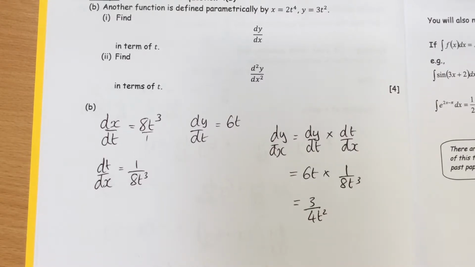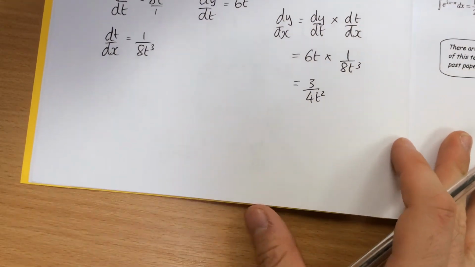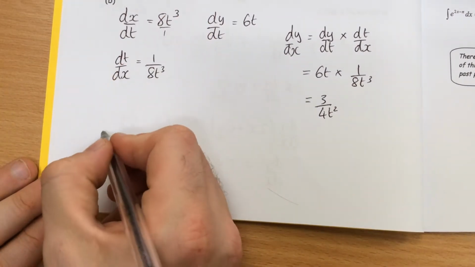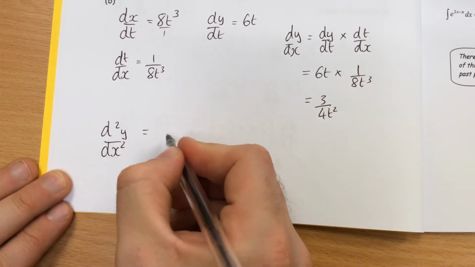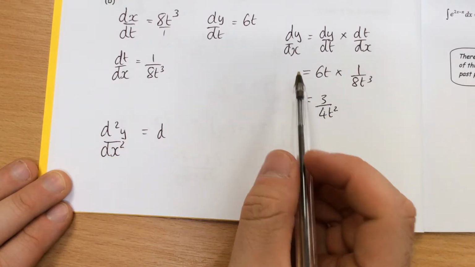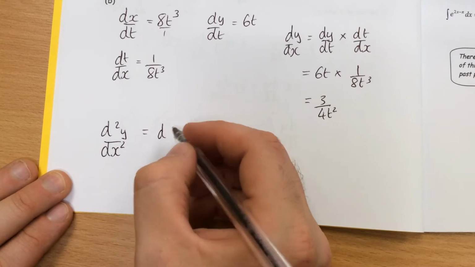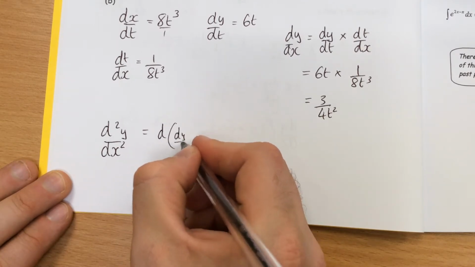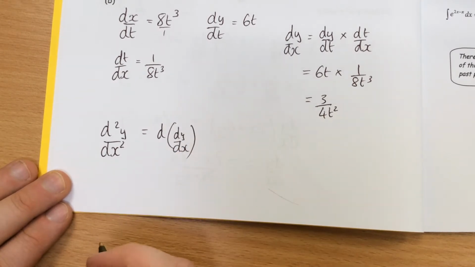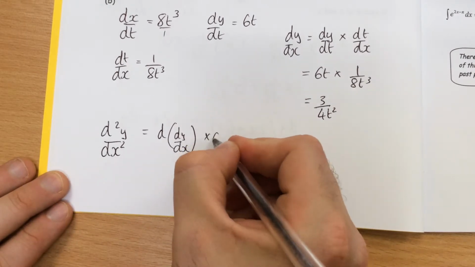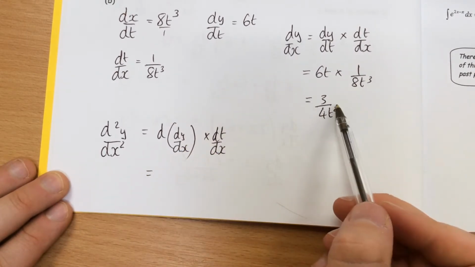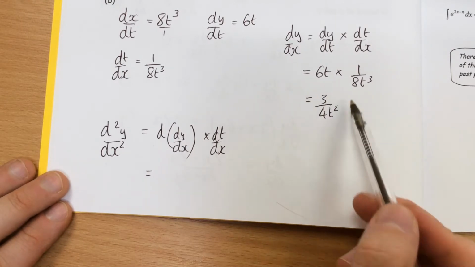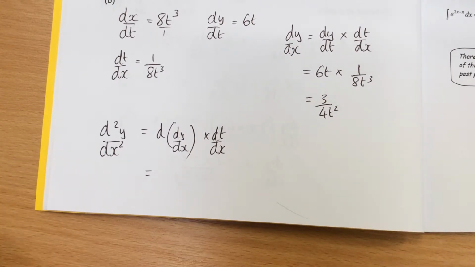To find the second derivative, so when I want to do the second derivative now, which is part B, so when I want to find d2y by dx squared, I'm going to differentiate dy by dx. So the way that's written out is d of dy by dx. So I'm going to differentiate the first part, and then I'm going to times it by dt by dx again. So in our case, I've got to differentiate what we've just worked out here. What am I going to get when I differentiate that?